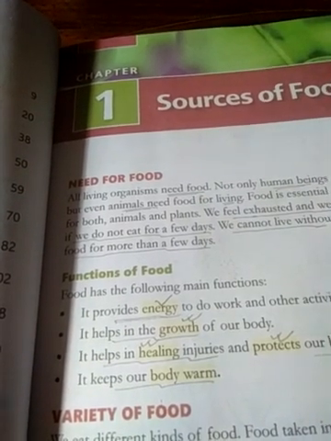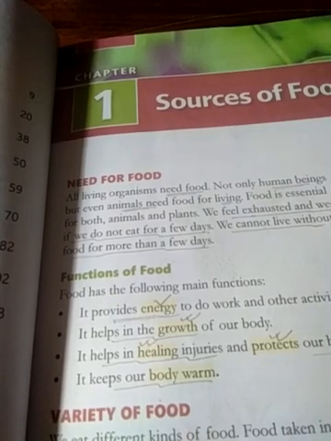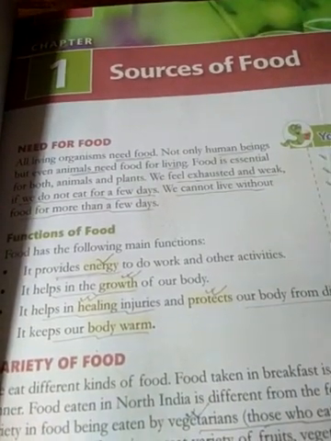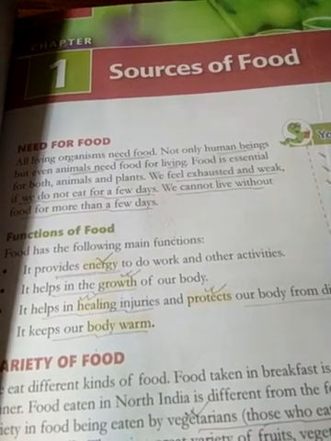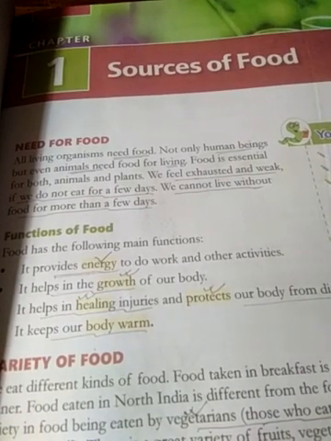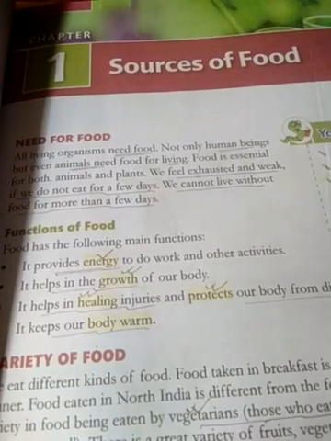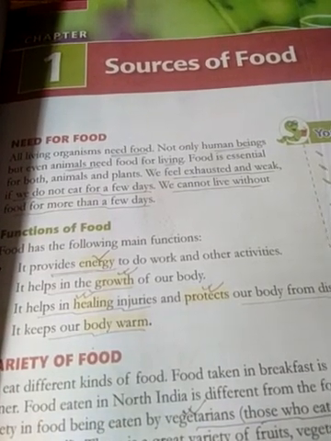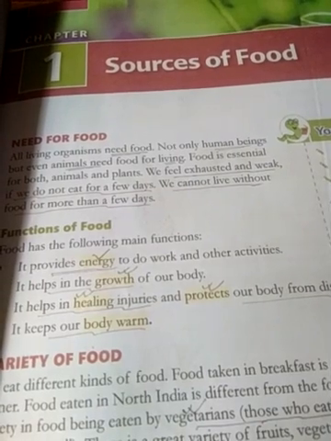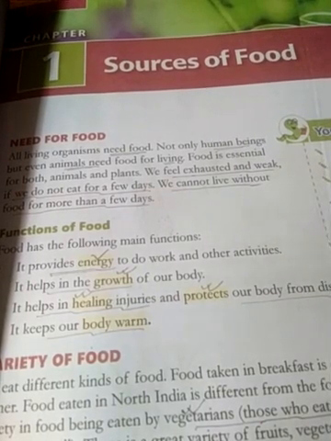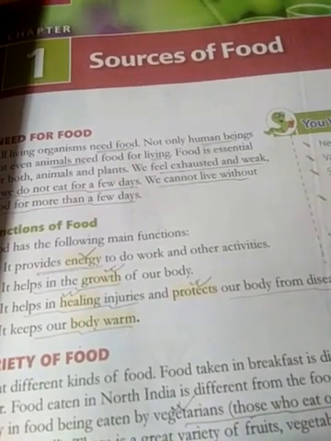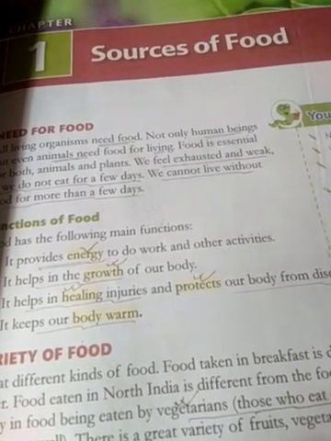Another point emphasizes the necessity of food, and that is we feel exhausted and weak after doing work, and if we don't eat for a few days, without food we may fall sick.